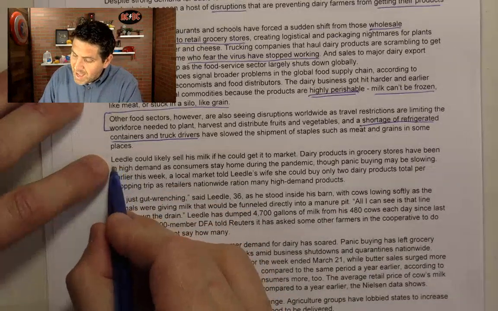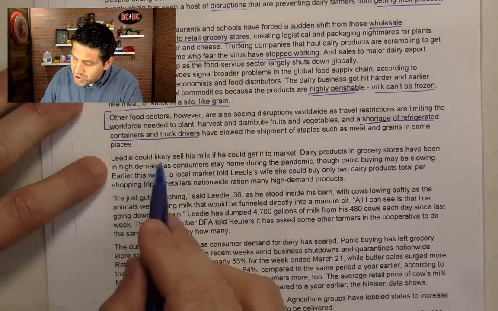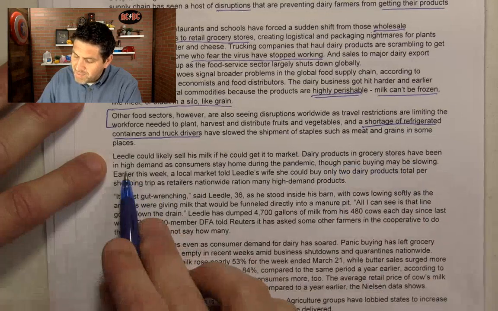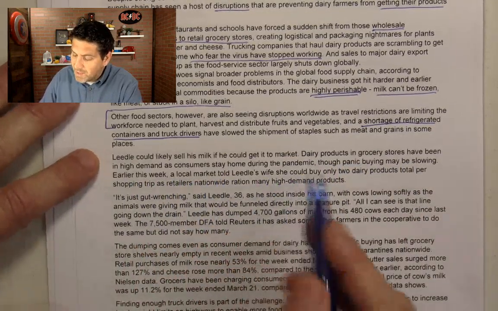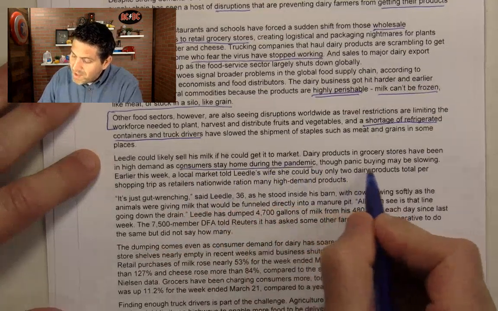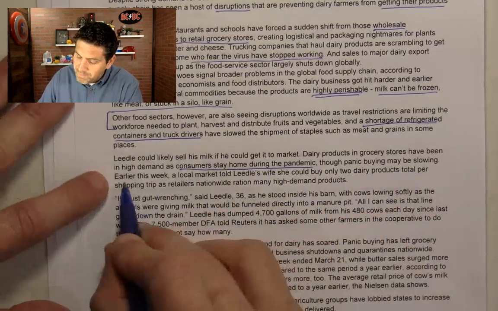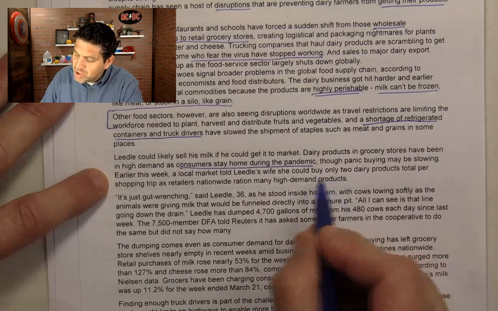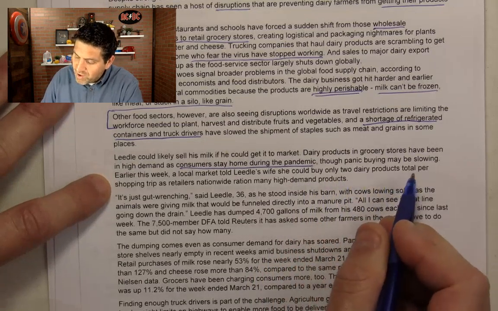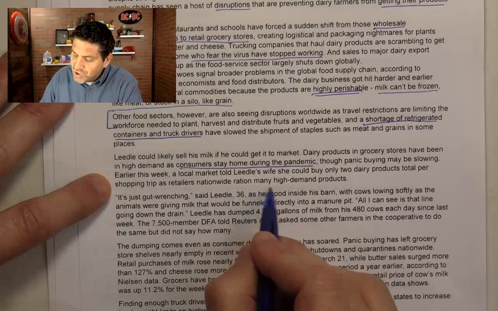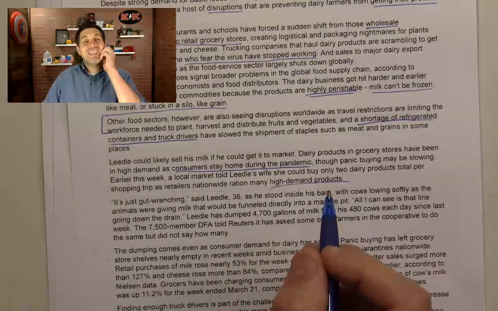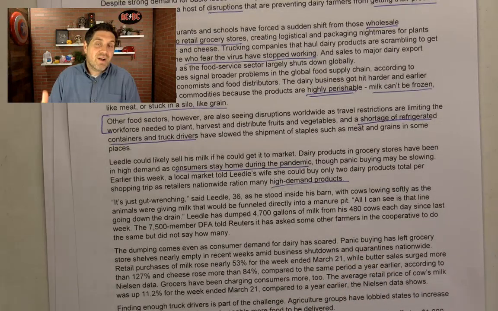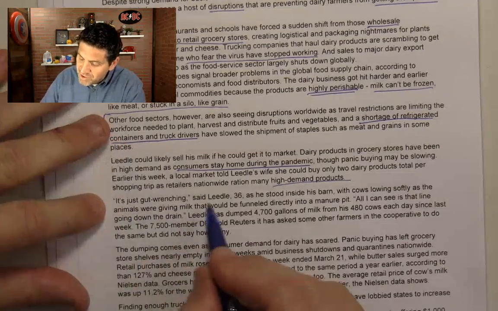This gentleman, this guy who got the phone call, could likely sell his milk if he could get it to the market. Dairy products in grocery stores have been in high demand as consumers stay home for the pandemic. We mentioned that earlier. Though pandemic buying may be slowing. Earlier this week, a local market told his wife she could buy only two dairy products total for her shopping trip, as retailers nationwide ration many high-demand products. So this is kind of the downside. The demand has gone up. People want to buy it, but because these farmers can't get it to market, they're going to have to ration the goods. It's just gut-wrenching, said Leland.